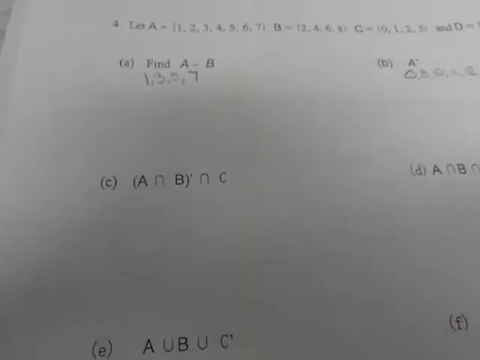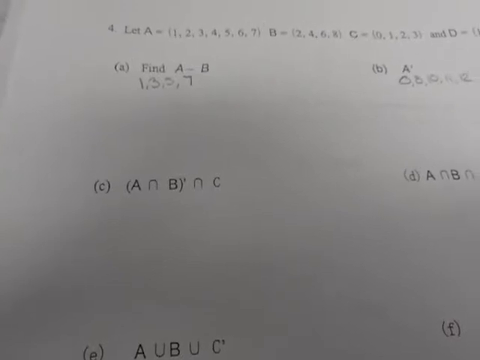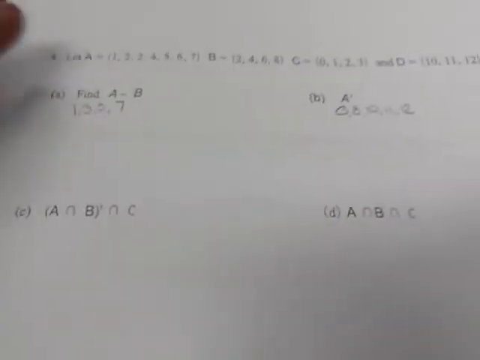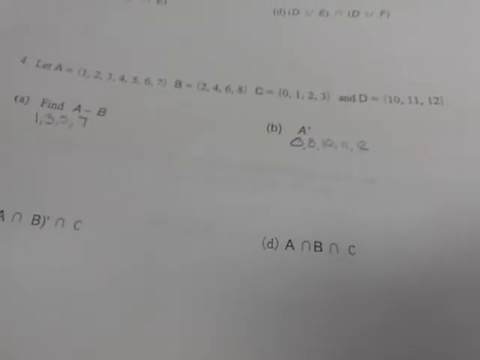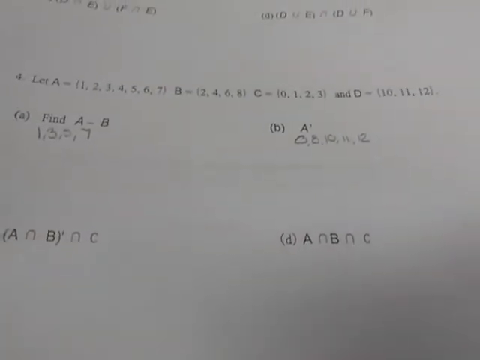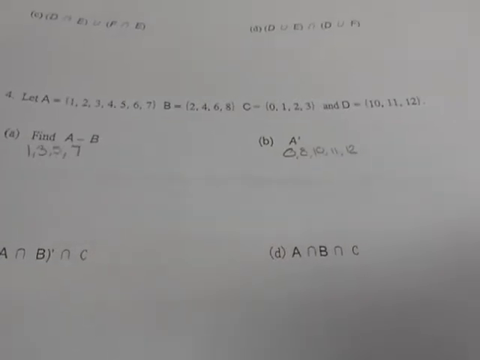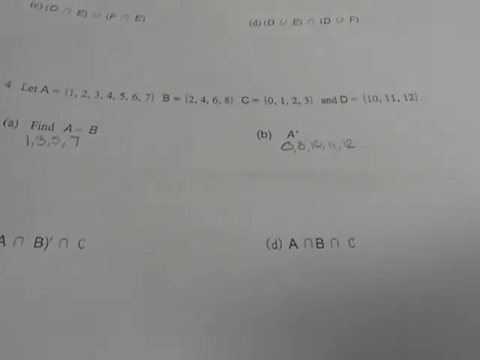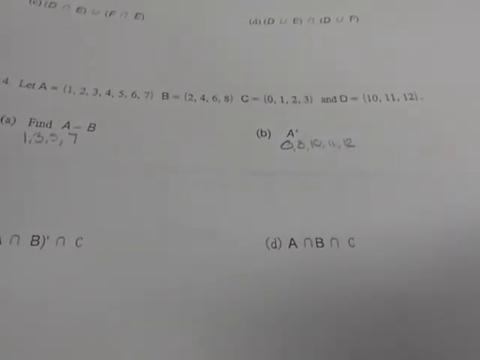Going once? Okay. Here we got A intersect B intersect C. Well, remember we got to use order of operations, but you still do it from left to right. So you're going to do A intersect B first, which is what? 2, 4, 6. We already had that from the previous one. But then 2, 4, 6 intersecting C, which is 0, 1, 2, 3. So therefore, what intersects there? Just 2. Anybody lost? Good. All right.